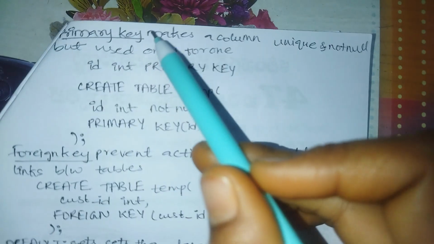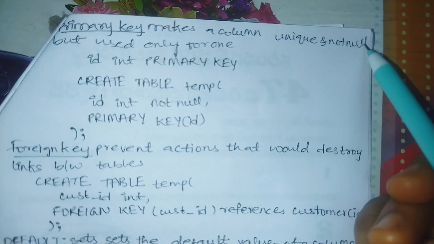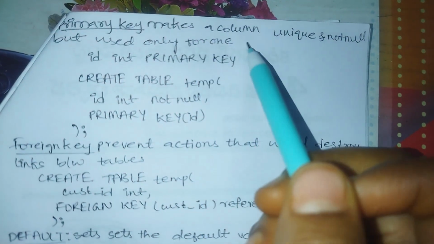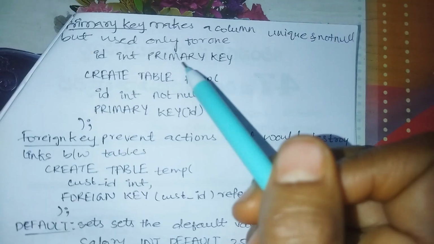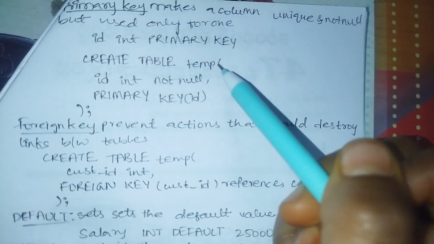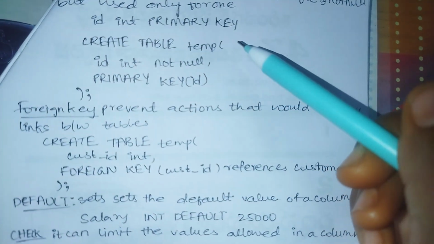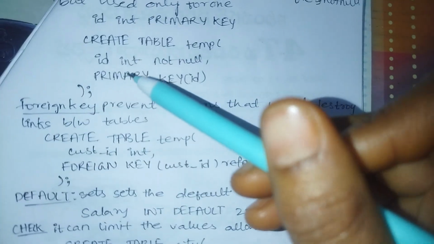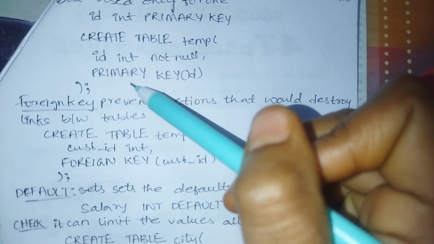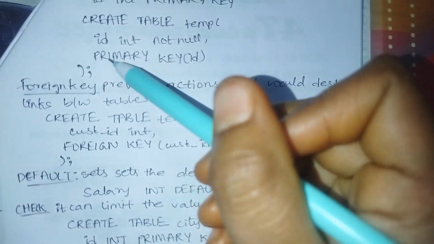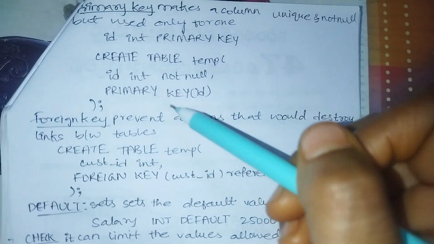For 1 mark, these are important. Primary key makes a column unique and not null, but is used only one time. Like id integer. Creating a table with primary key: id integer not null, primary key with id. Closing the code. This is the structure.